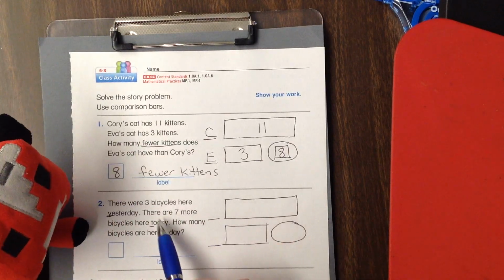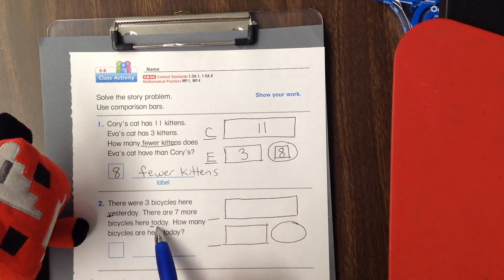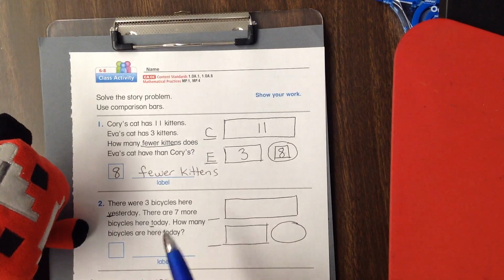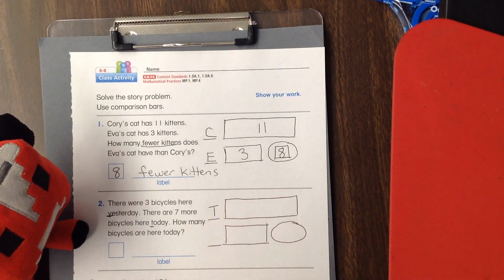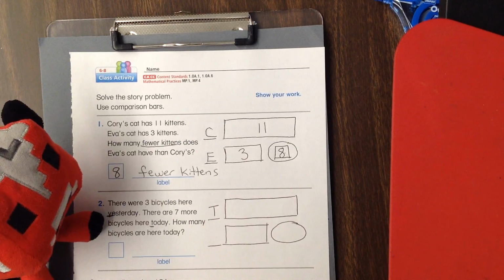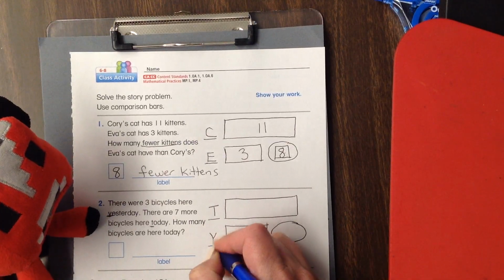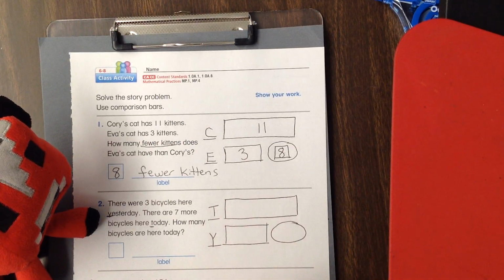You're right. So it says there are 7 more here today. There are more today. So the word today, we're going to use the T for today, and that's the one that has more. And we're going to use a Y for yesterday. That's the other one. Okay.